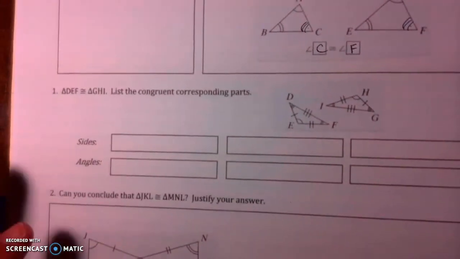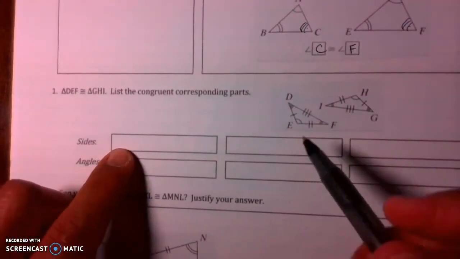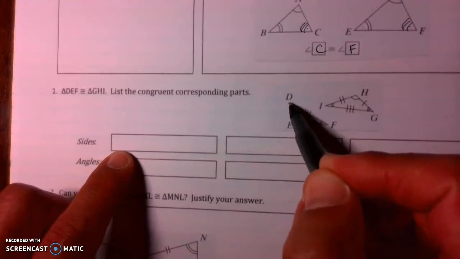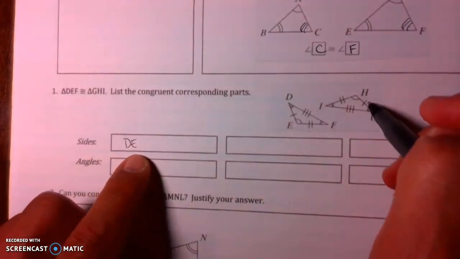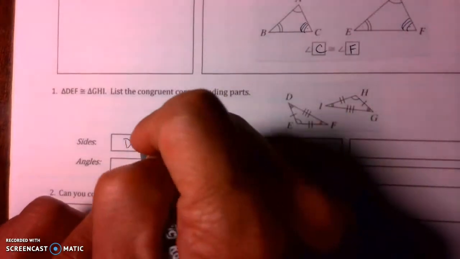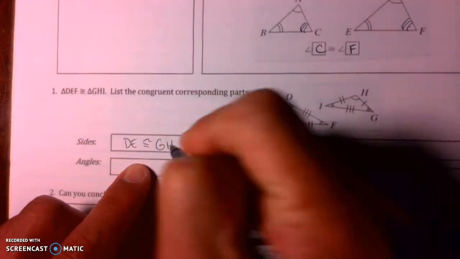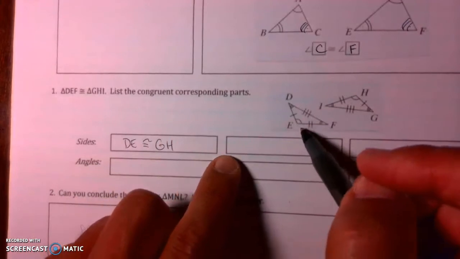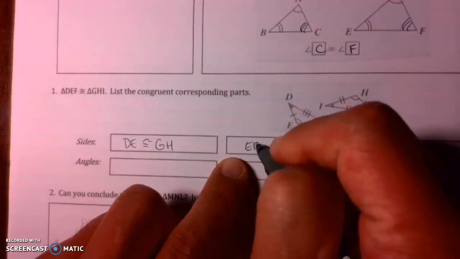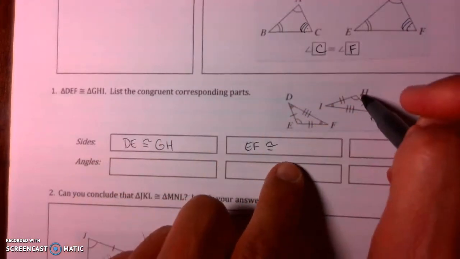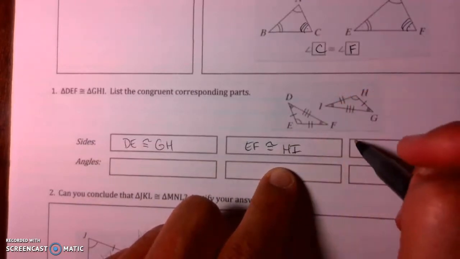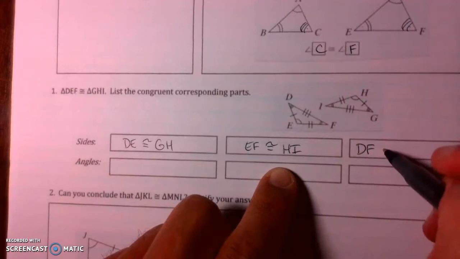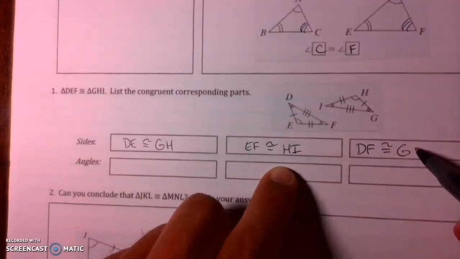Looking at the two pictures, DE with the single tick mark is equal to GH with the single tick mark. Then the double tick marks: EF is congruent to, where's the double tick mark here? HI. And then the triple tick mark, DF should be equal to GI with the triple tick marks.